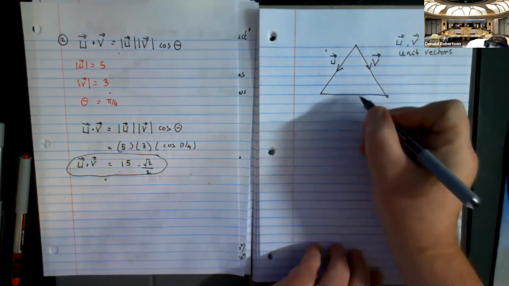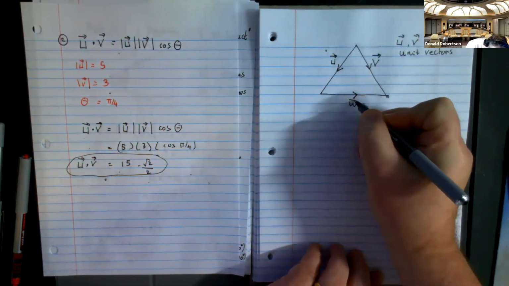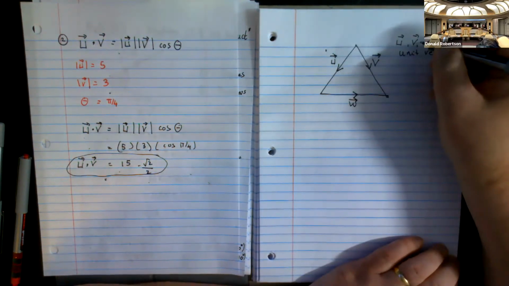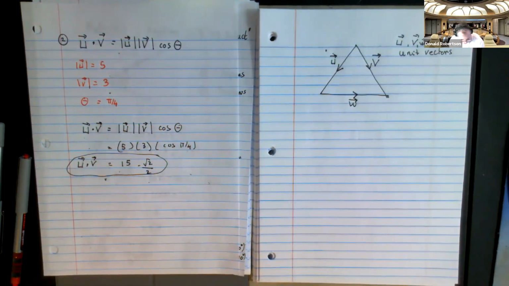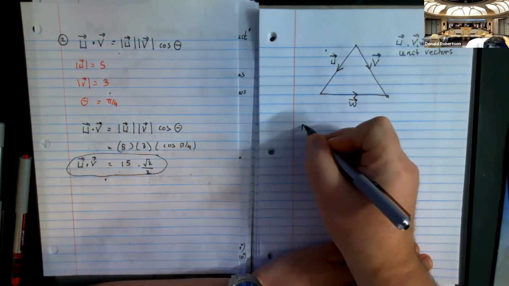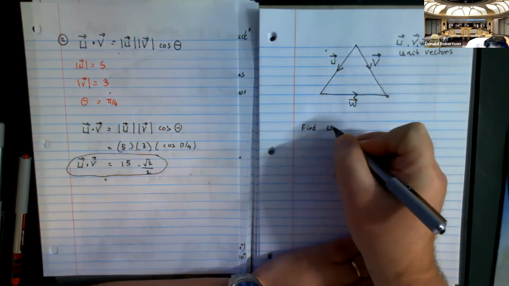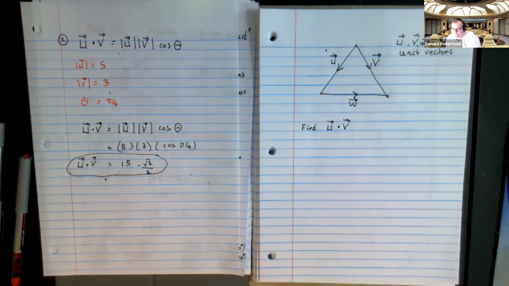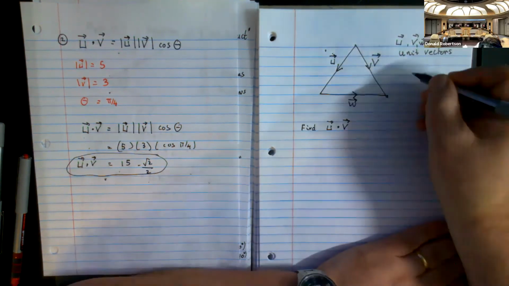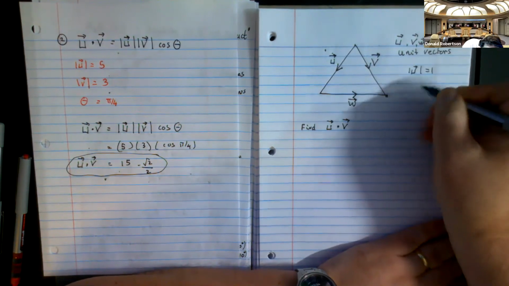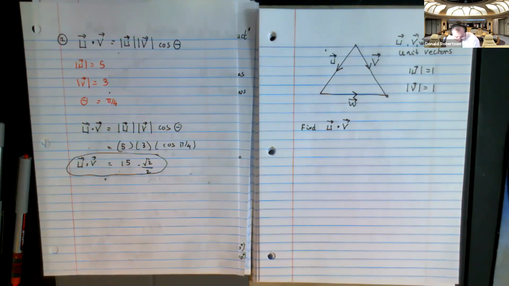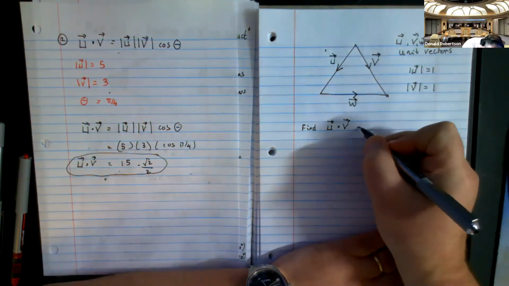We're also told this guy here, which I'm not going to use right now, is W, and it's also a unit vector. And here's your question. Find the dot product U dot V. The way this information is given, if you tell me that it's a unit vector, haven't you basically told me that the magnitude of U and V is 1? Right? That's what a unit vector means. And this question looks like we're in trouble.